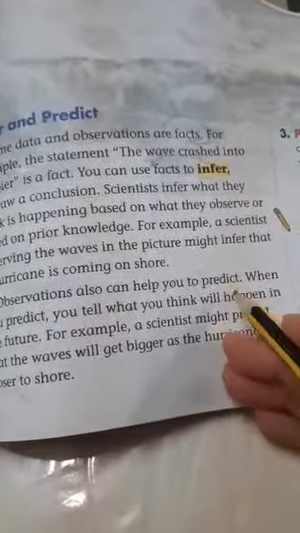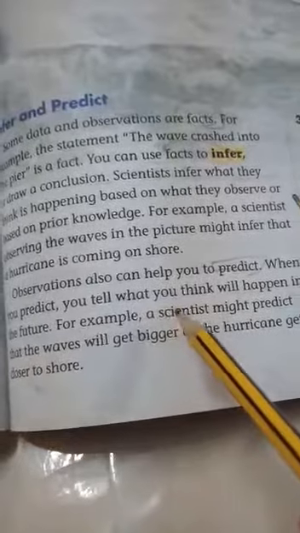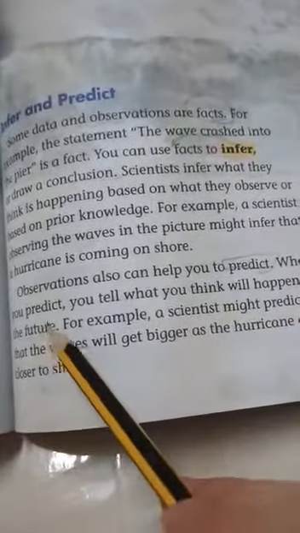Now, what about here? Observations also can help you to predict. Now we have the other word, predict. Do you think it's the same as infer? No. It's different from this. How? When you predict, you will tell what you think will happen in the future. So infer, something will happen after you made your what? Conclusion about something. After you made prior knowledge, data, information, now you will tell your conclusion about that result. But to predict, you will say what will happen in the future.